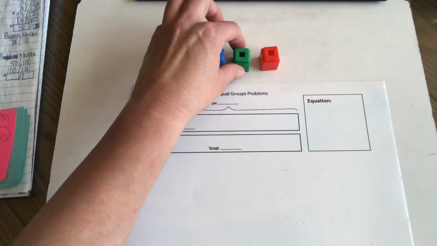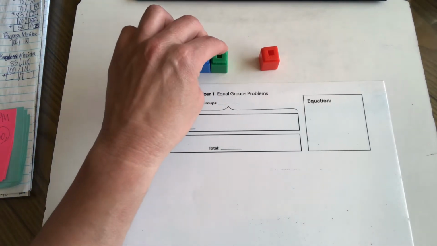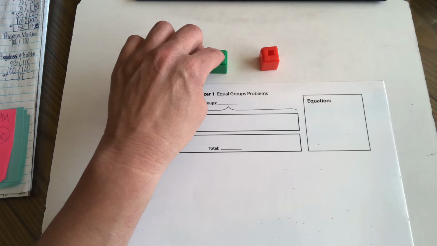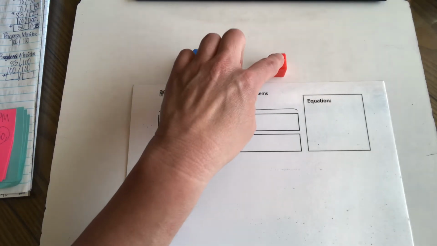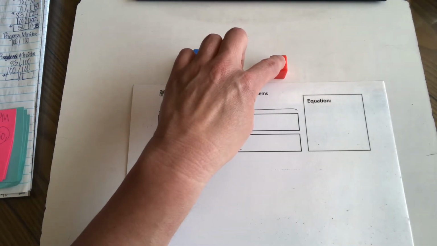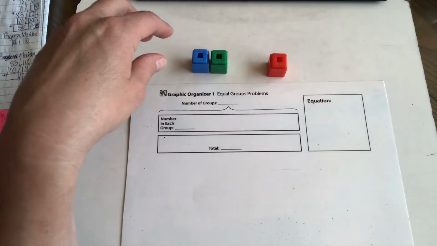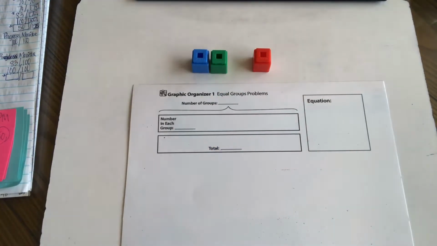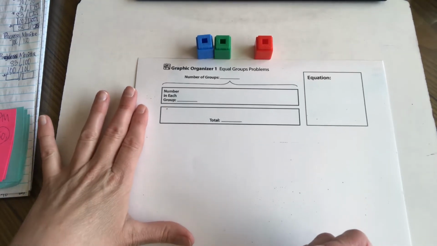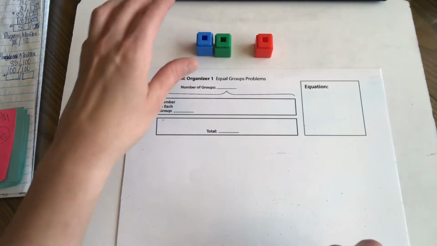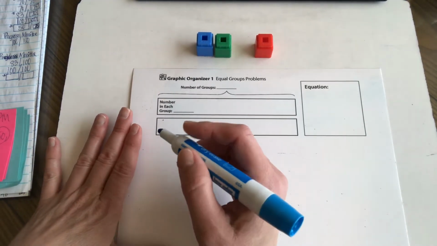So these 2 colors are going to be the parts given in the problem. And this color is going to be the total, okay? All right, here we go. When the kids walked into the gym this morning, Mrs. Ortega had them form 3 groups of 8 students. And I want to know how many students there are in all.